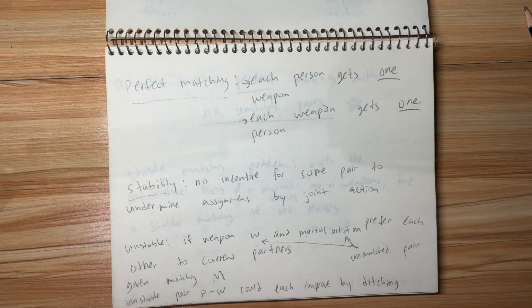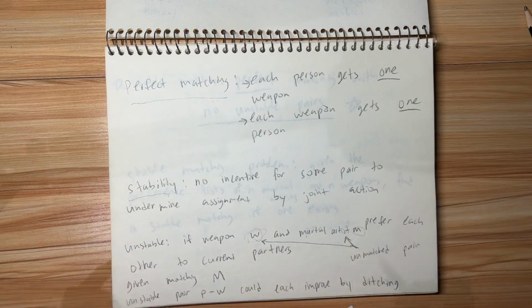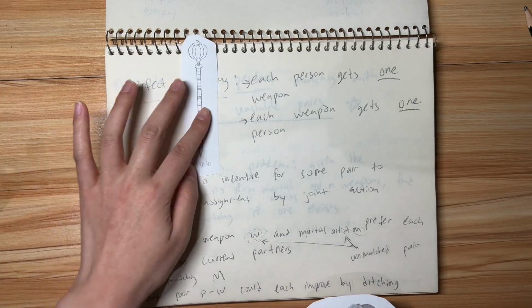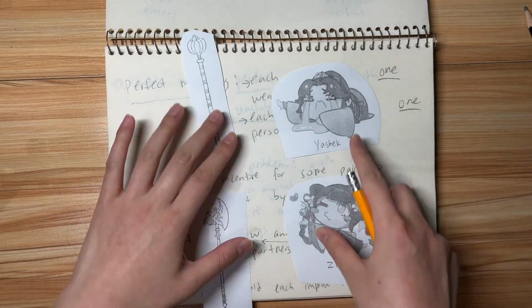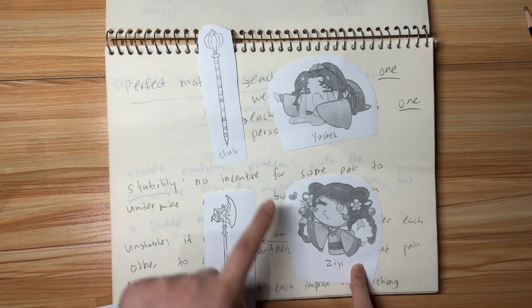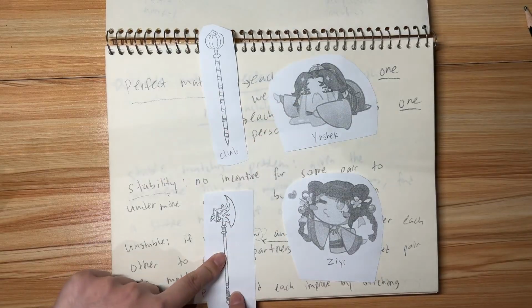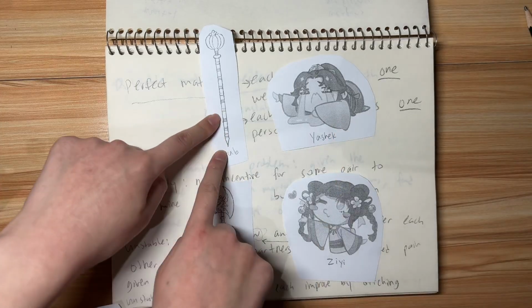So let's give an example here. A pairing is unstable if the weapon and the martial artist prefer each other to their current partners. What this means is, let's say we have Y and the club wielded together here, and then we have Z and the axe. Let's say Z wants to wield the club and Y wants to wield the axe. And let's say the axe prefers Y and the club prefers Z.